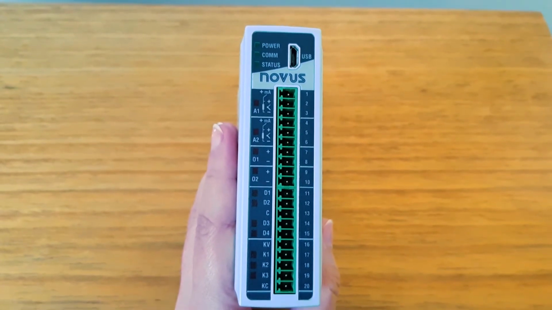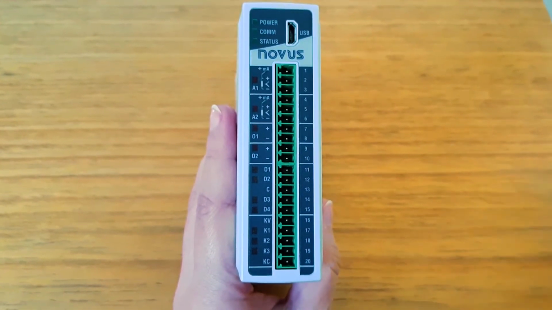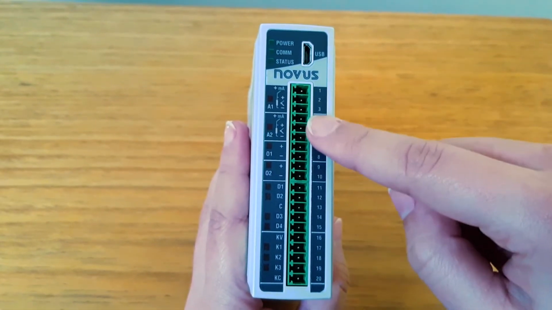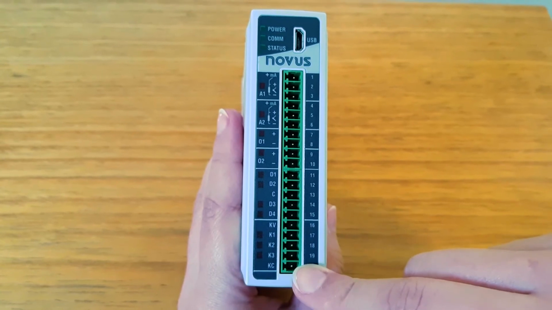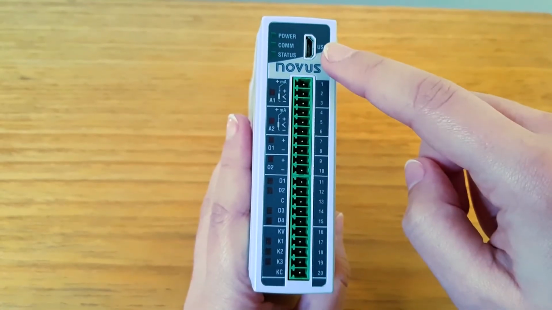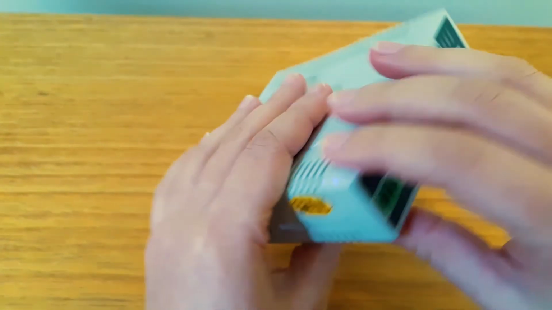Hello! In this video, we will show how to use Modbus TCP communication. This is the DigiRail NXprog. It has available several inputs and outputs, and the connection for programming is via this USB port.